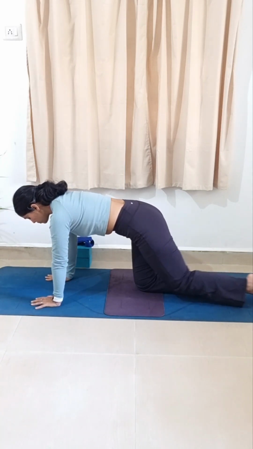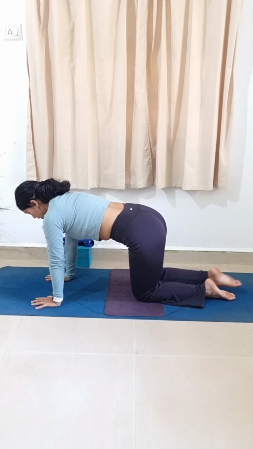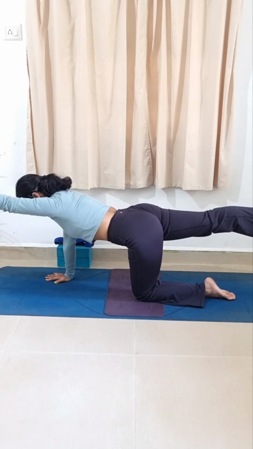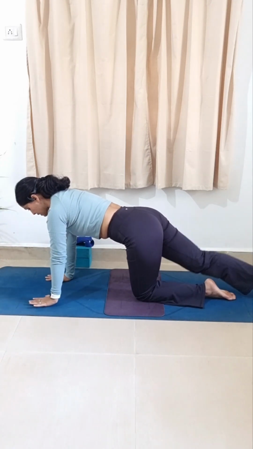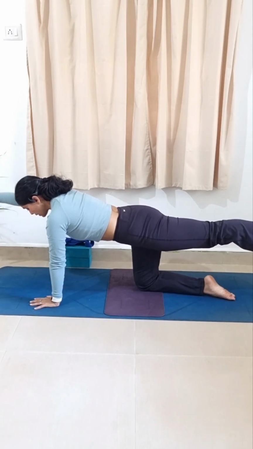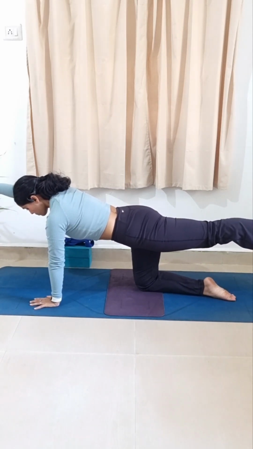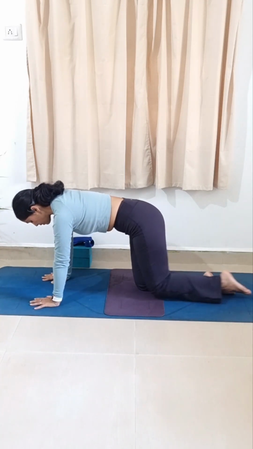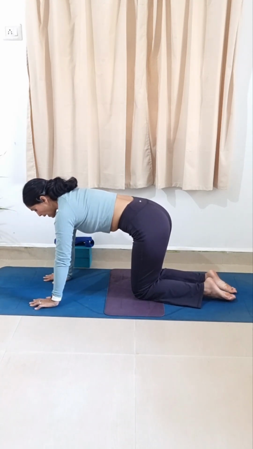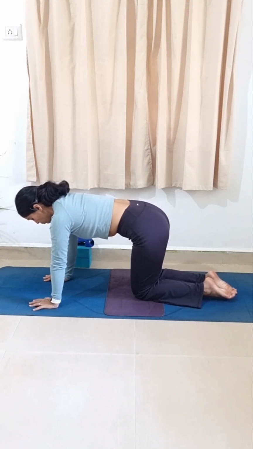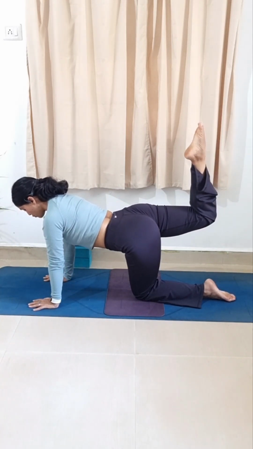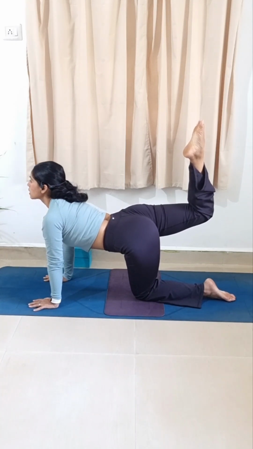Back to center, right leg, to center, left leg, right arm, and back. Let's do that with a different variation. So this time I'm going to add the one leg at a time.